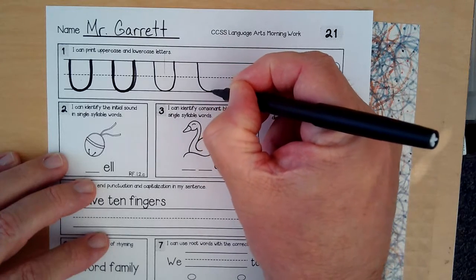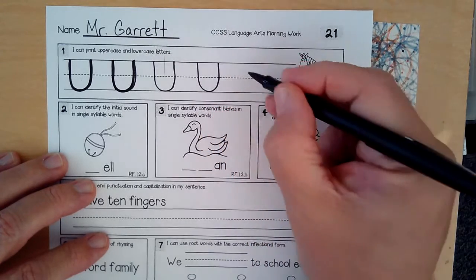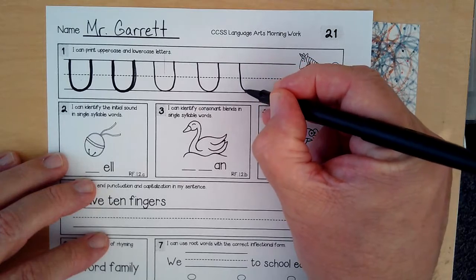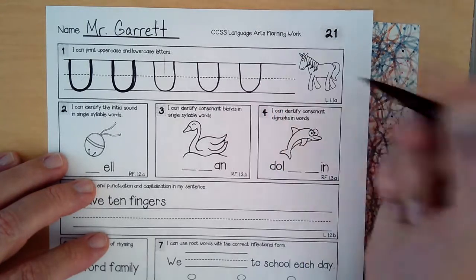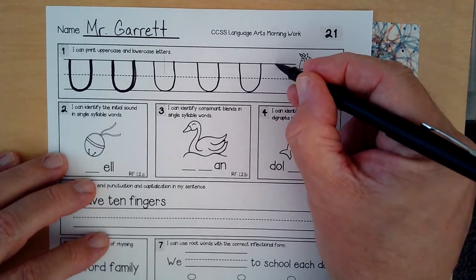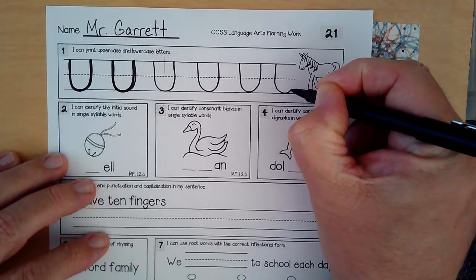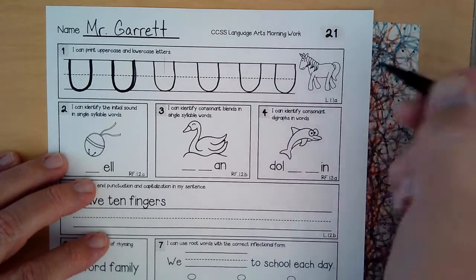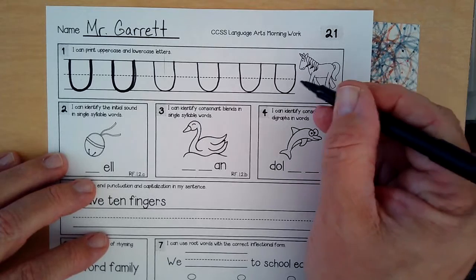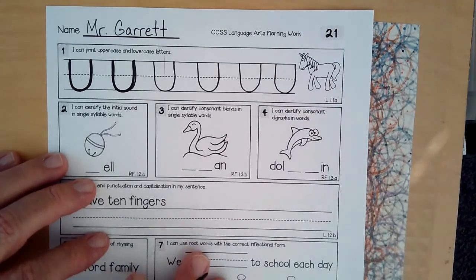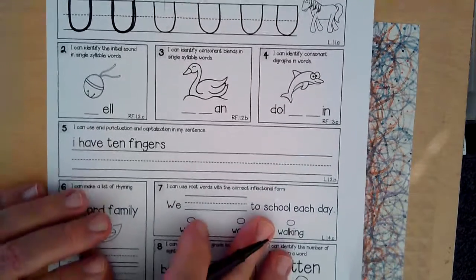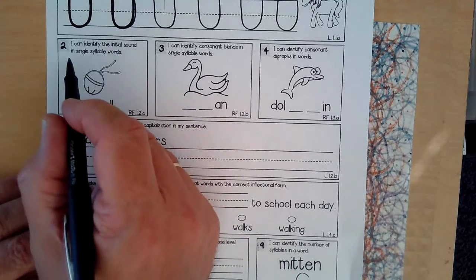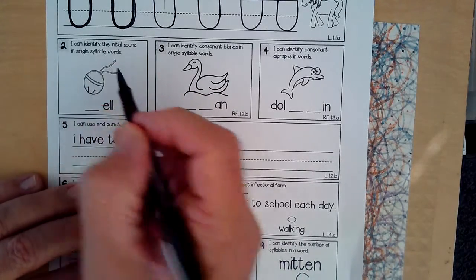I think I can do one more. Down, curve at the bottom, up to the top, and I stopped right there at the unicorn. Unicorn starts with U. All right, I can identify the initial sound in single syllable words.